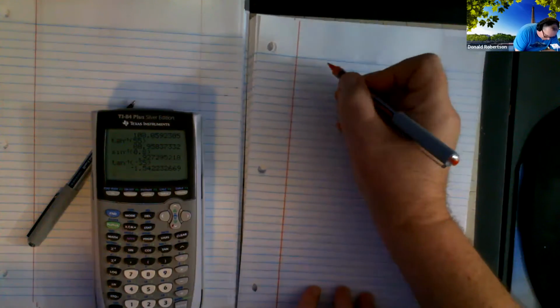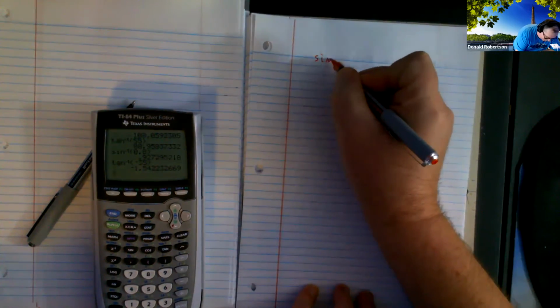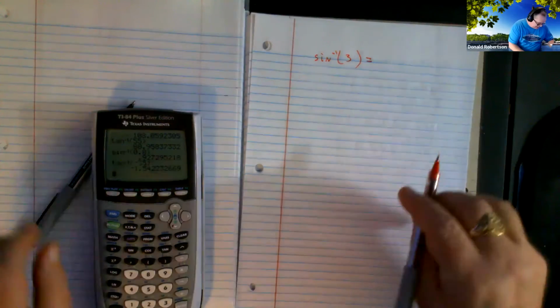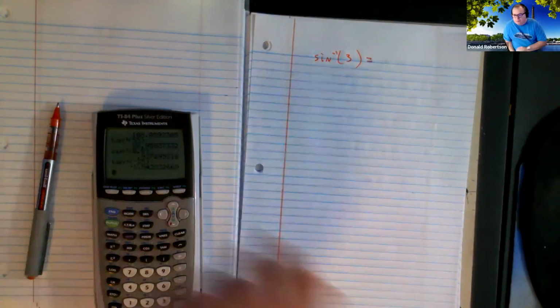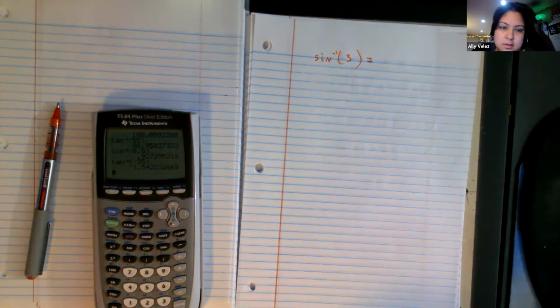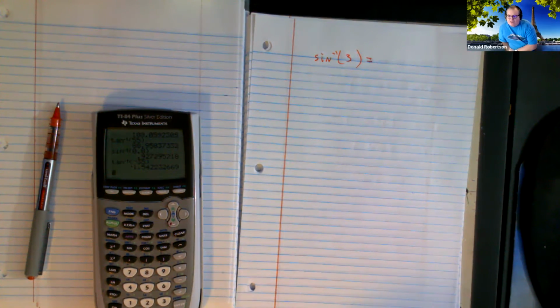Here's a sneaky one. I want to find the inverse sine of 3. Is that even possible? My calculator says no. Correct. Do you know why it's impossible? It's because when you look at the values of the sine function in the unit circle, aren't all the numbers between negative 1 and 1?